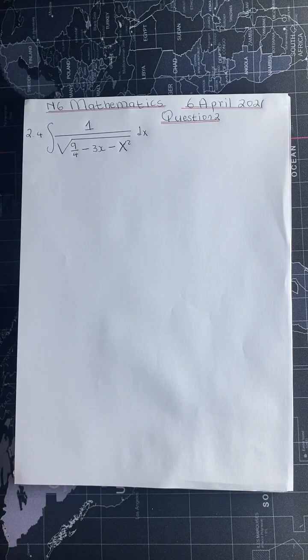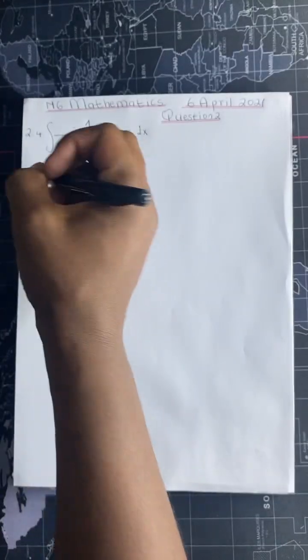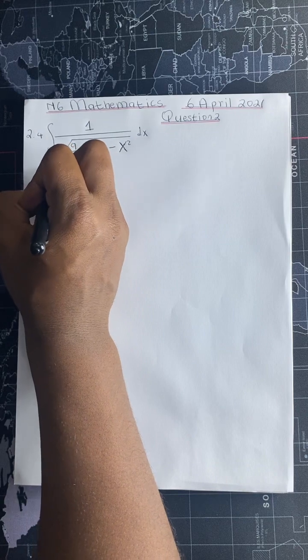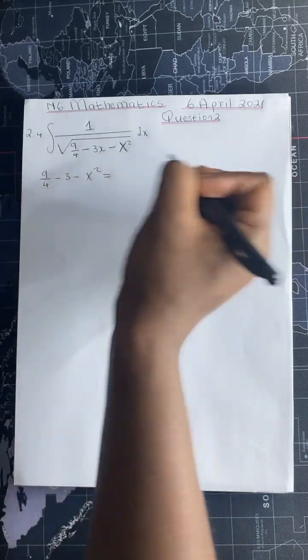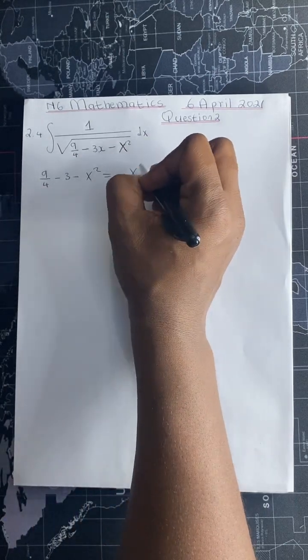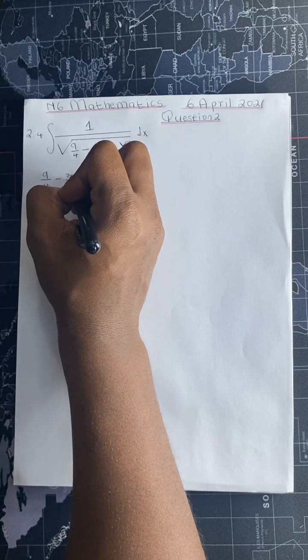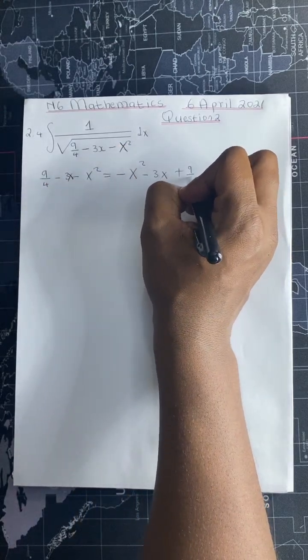But before we can use that formula, to simplify the denominator, we have to complete the square. So we have to complete the square of 9 over 4 minus 3x minus x squared. And to complete the square, let's write this in standard form: negative x squared minus 3x plus 9 over 4.